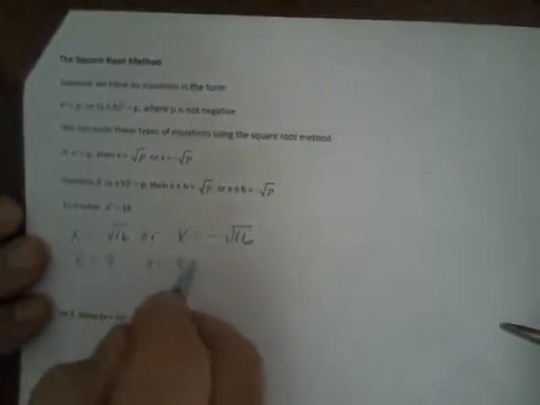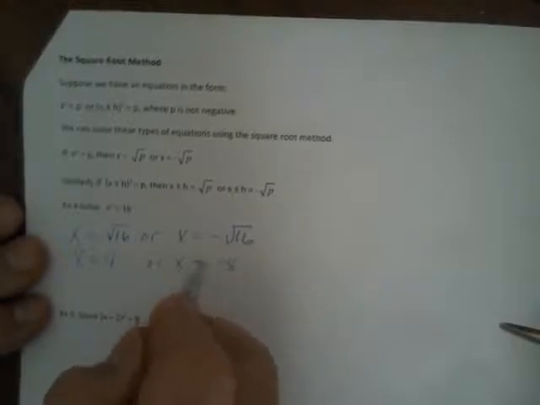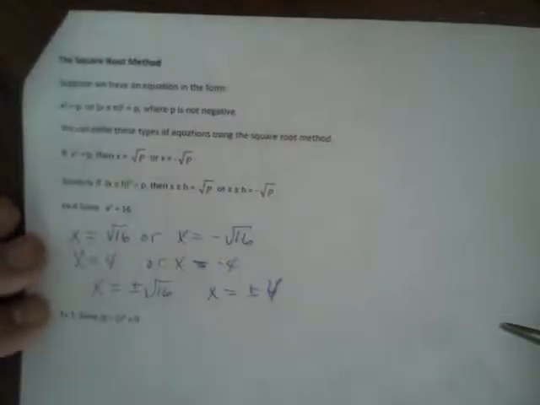I go from this step to this step. Take the square root of 16 to get 4 or negative 4. Okay? And oftentimes, instead of doing this, we can say x is plus or minus the square root of 16. So x is plus or minus 4. Okay, so either way is fine. You can do it this way or you can do the plus or minus.